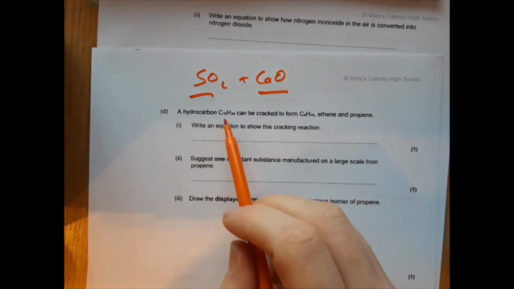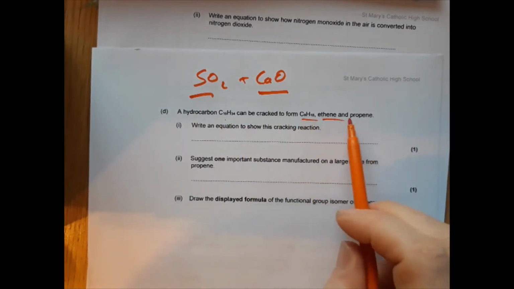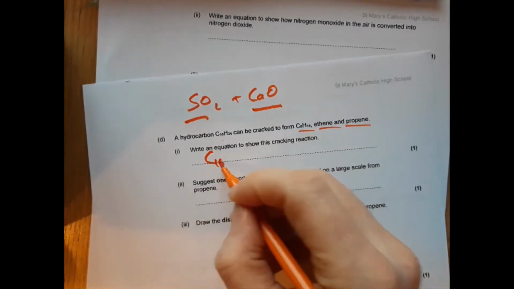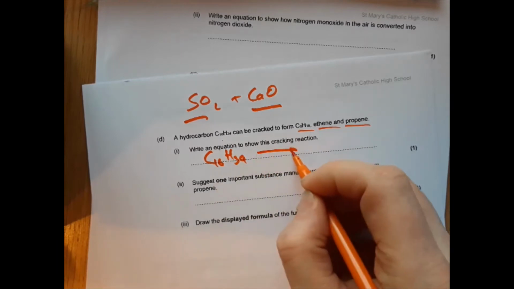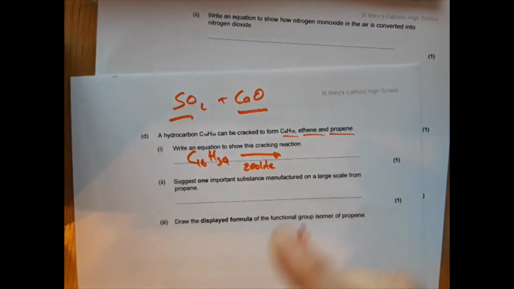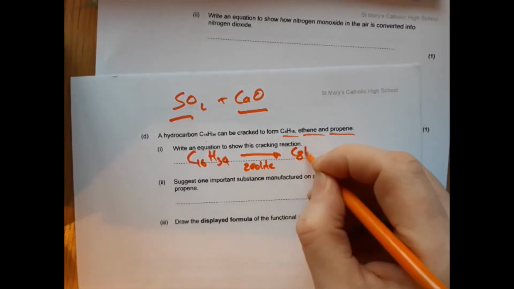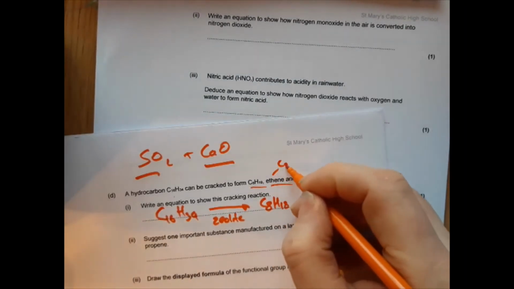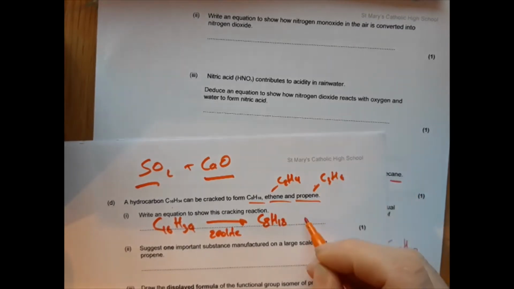Anyway, a hydrocarbon C16H34 alkane can be cracked to form this, and this. Write an equation to show this cracking reaction. I quite enjoy these. C16H34, so it's going to be cracked. There's no other reactant. Zeolite, you don't need to write zeolite. It makes C8H18, ethene, which is C2H4, and propene, which is C3H6.